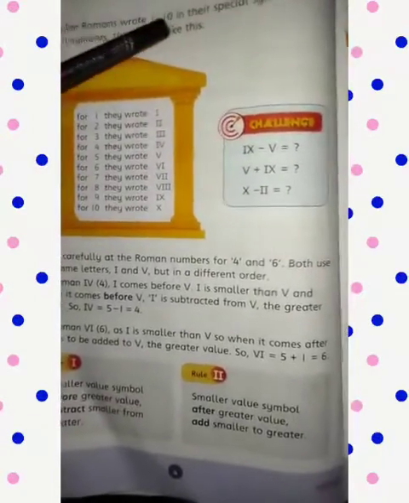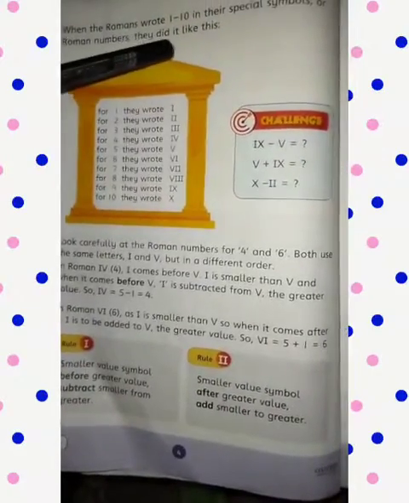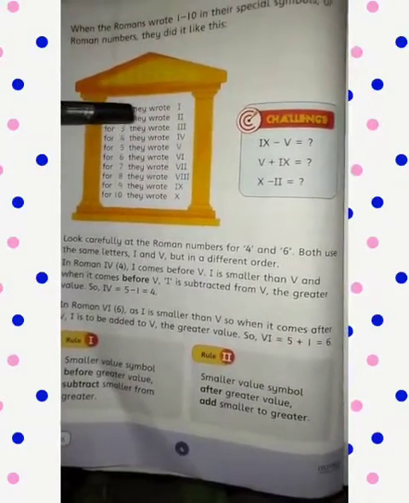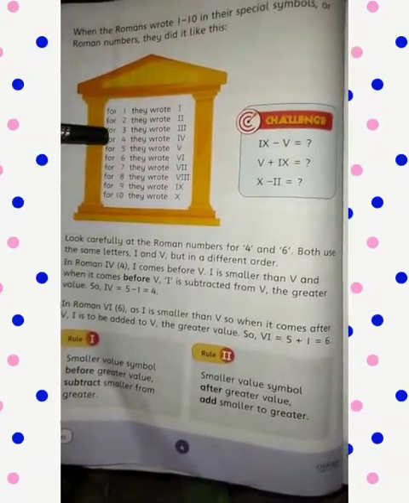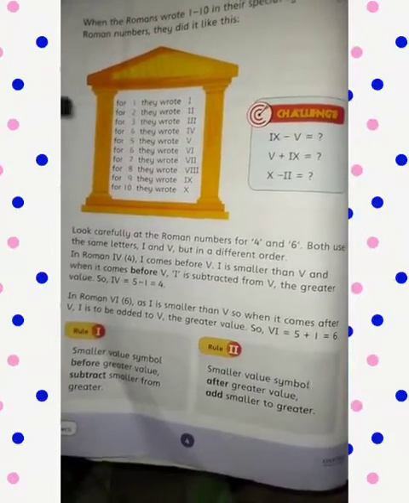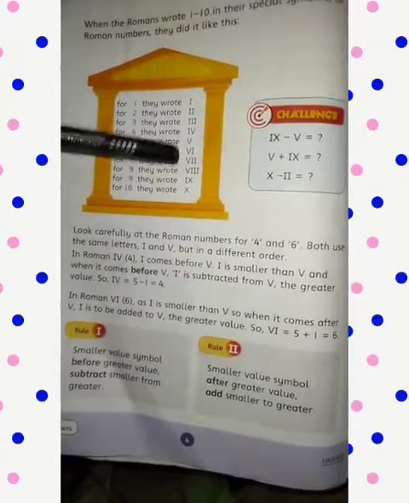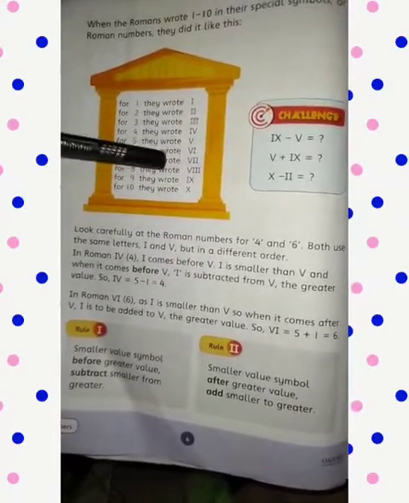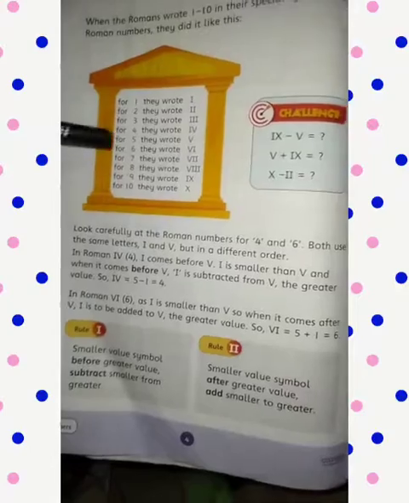After that, look at page number 4. When the Romans wrote 1 to 10 in Roman numbers, they did it like this. For 1, they wrote I. For 2, double I. For 3, triple I. For 4, IV. For 5, V. For 6, VI. For 7, VII. For 8, VIII. For 9, IX. For 10, X.